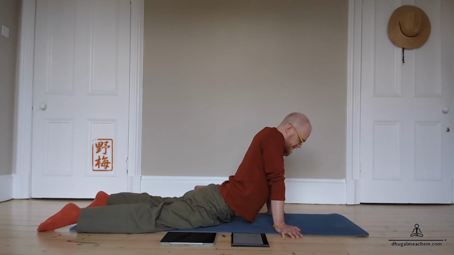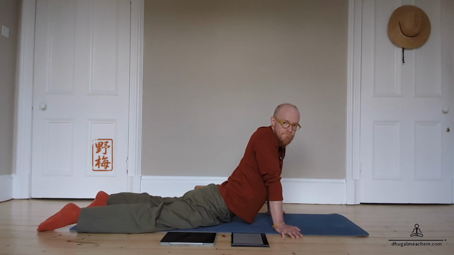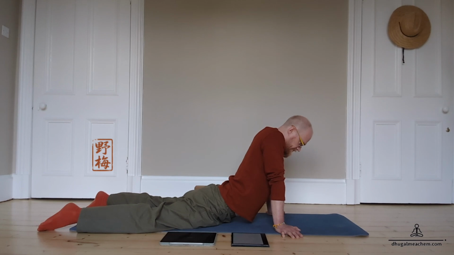The only thing that is important in this pose is putting your lumbar spine into extension. How much you do that depends fundamentally on the difference in the bone shapes among us.